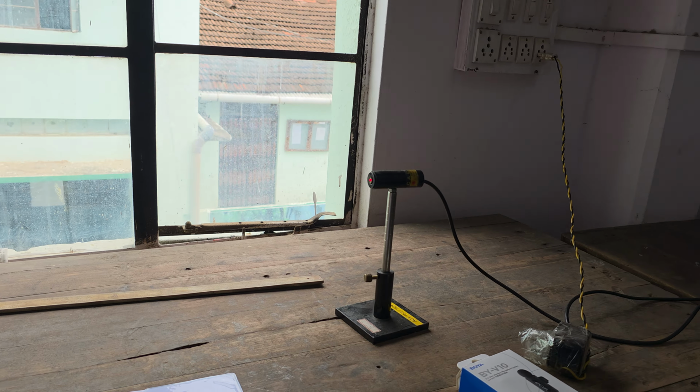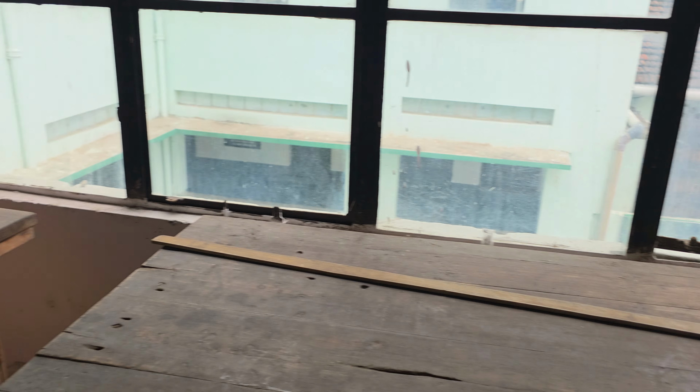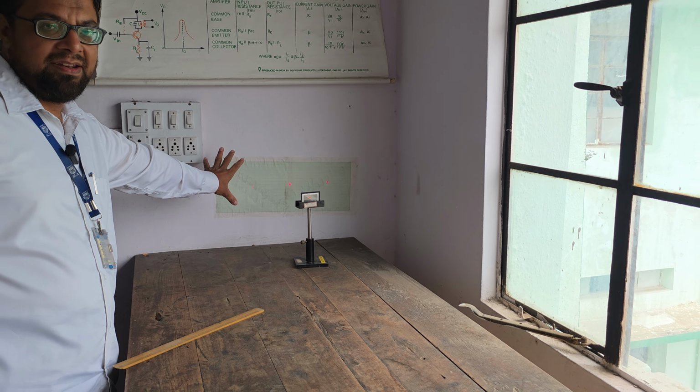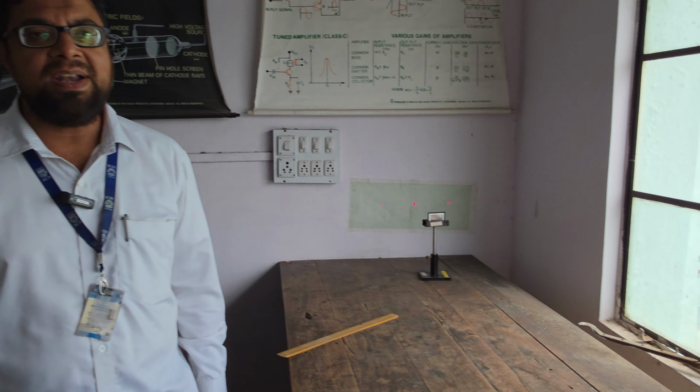Hello and welcome back. Here I am going to explain to you the experiment on finding out the wavelength of a laser. So here we have a diode laser. Then in front of the diode laser we have a diffraction grating over here, and we have a screen. With the help of this experimental setup, we are going to find out the wavelength of the given laser.